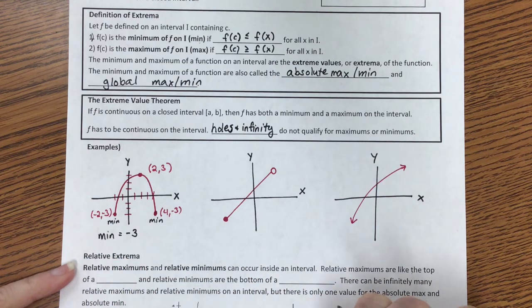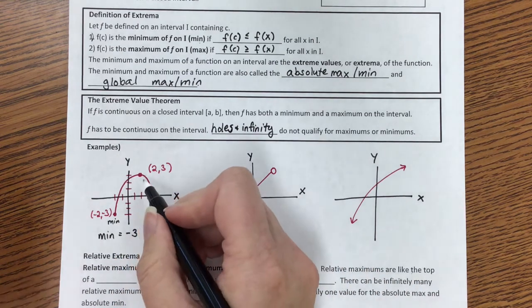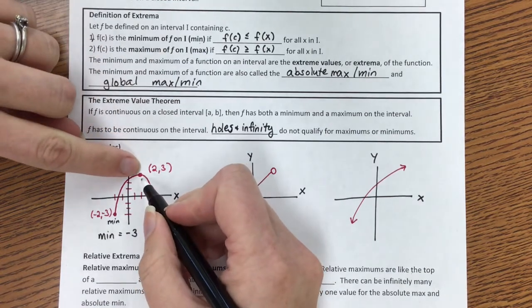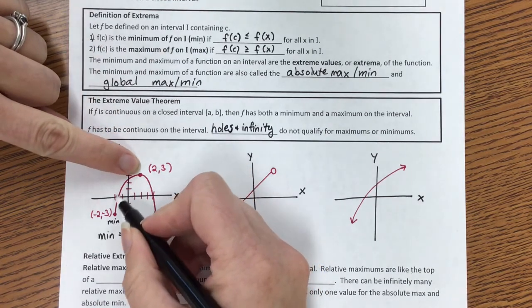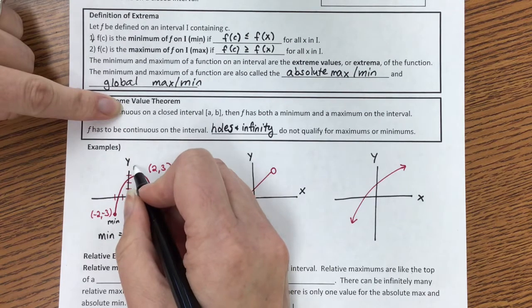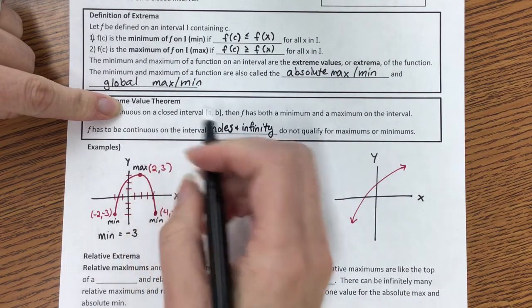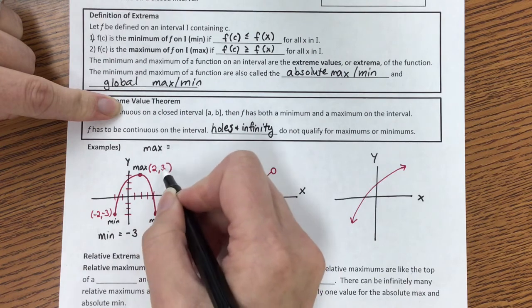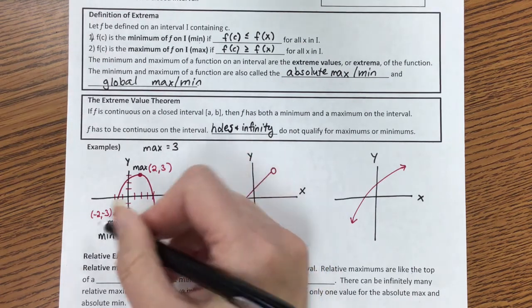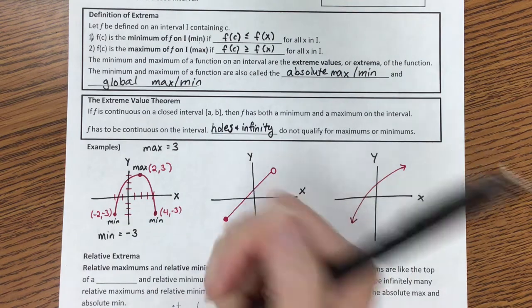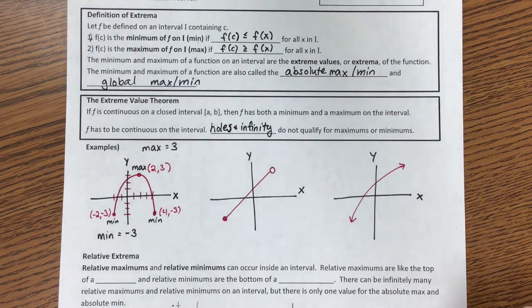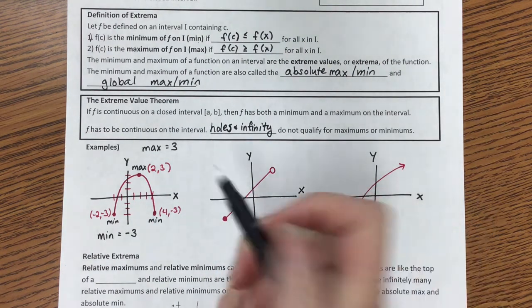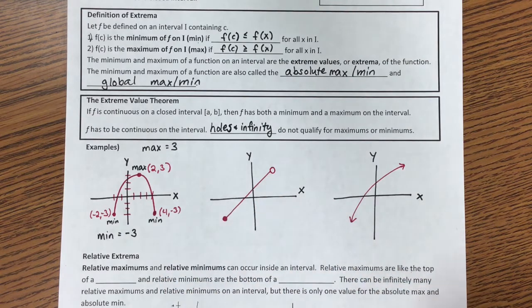What about a max? A max is the very highest. So this point up here, the vertex looking thing looks like it is higher than every other y value, so it is a maximum. The max is at the y value, +3. We do not care about the x value unless it says where does that maximum occur. So if it says what is the maximum, it's the y value. If it says where is the maximum, it's the x value.